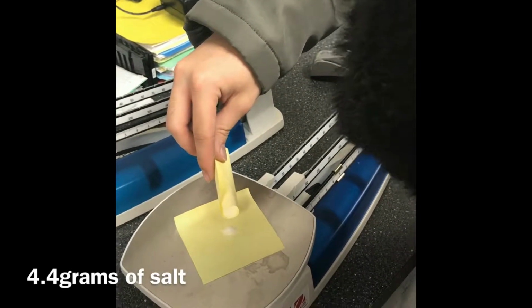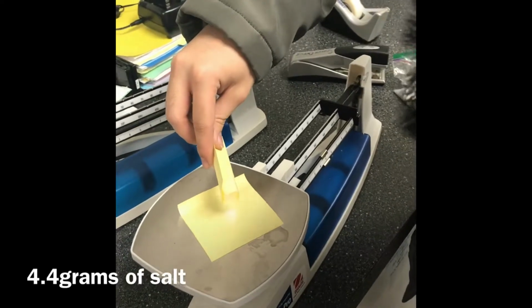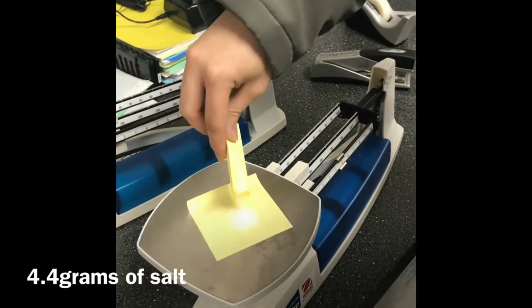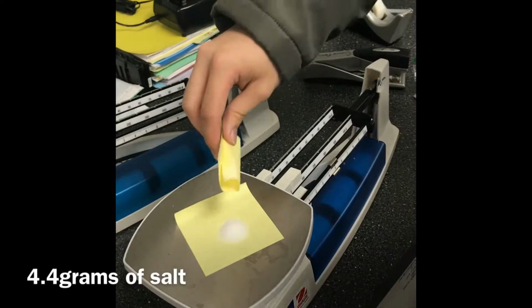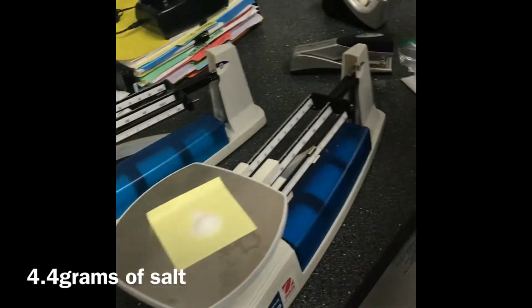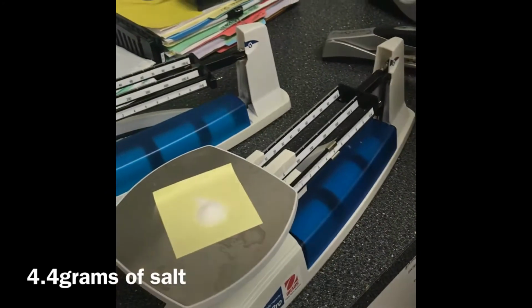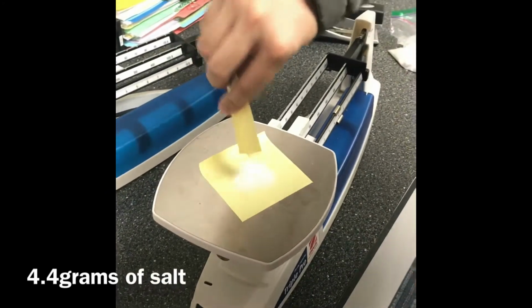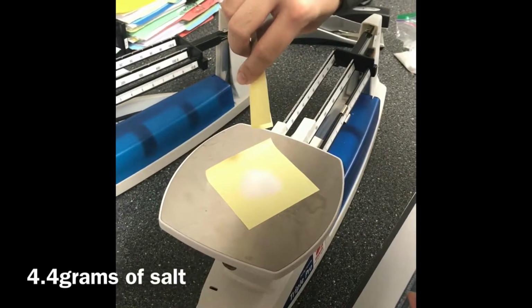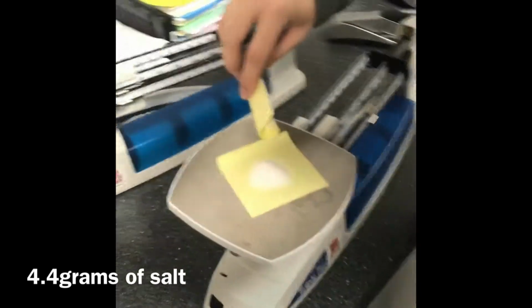We're trying to get 4.4 grams of salt here. More. Way more than that. Well, you will take away some.